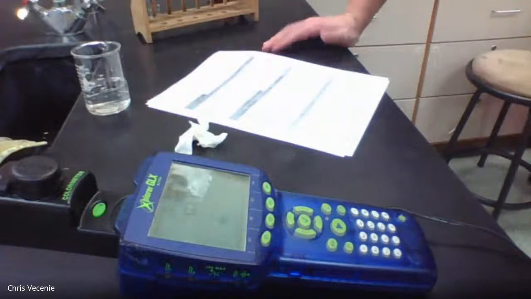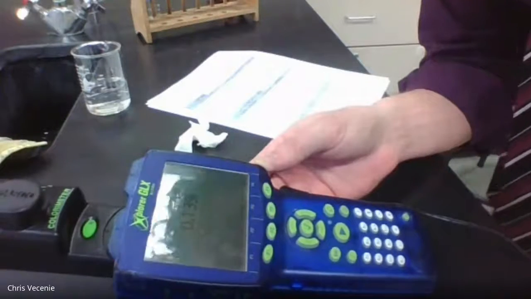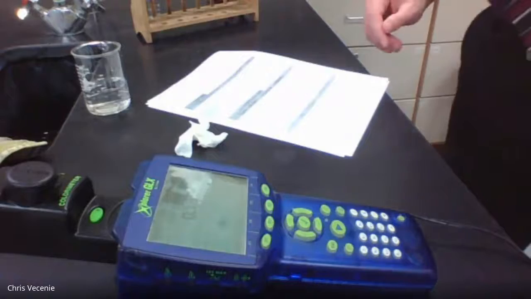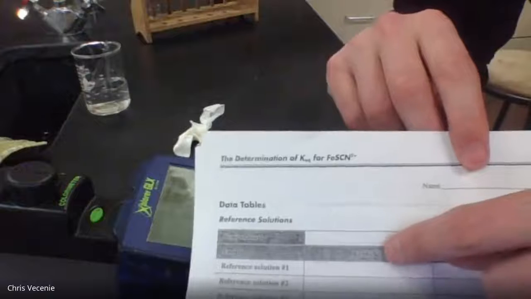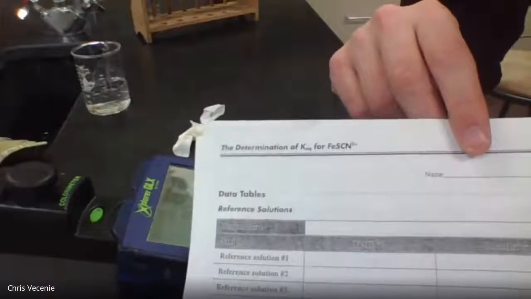Right, and when I put the reference solution 1 in there, it looks like 0.139. Okay, so hopefully you filled all those numbers in. All right, and what you're seeing is we go from being least concentrated to most, and we're going to go from least absorbance to most.